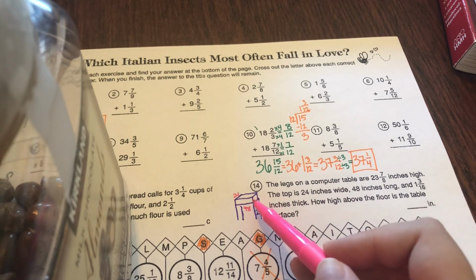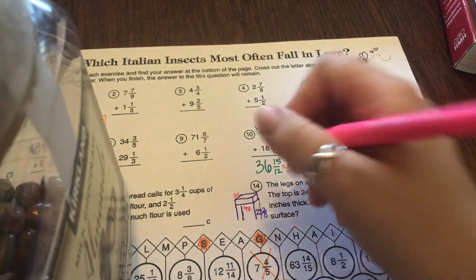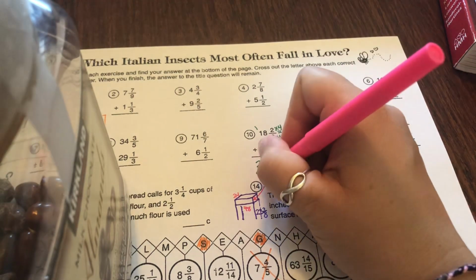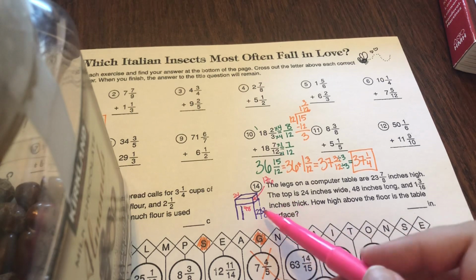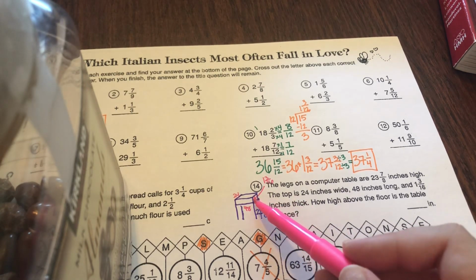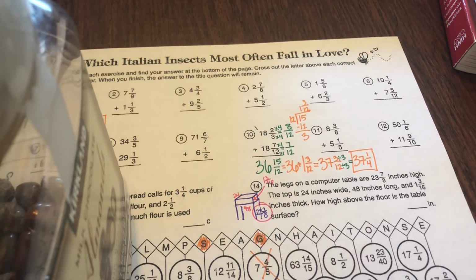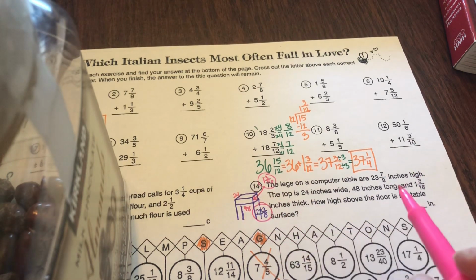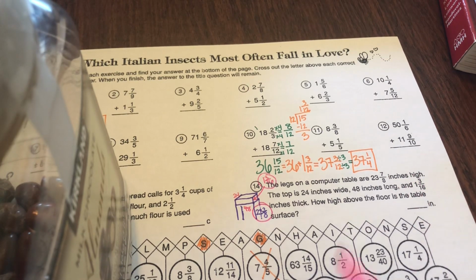However, the thickness of the table kind of adds on to the length of the leg. And it says that the thickness is 1 3/16. So if I want to find how high off the floor the table surface is, I need to combine the leg and then the thickness of the table. So that 23 7/8 and that 1 3/16. Those are the only 2 numbers we need to add. The 48 and 24 were superfluous. There were extra pieces of information that you did not need.